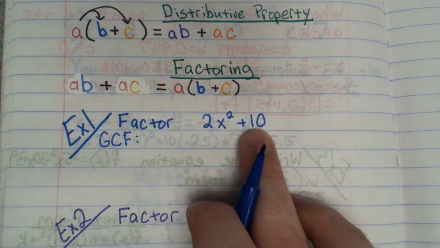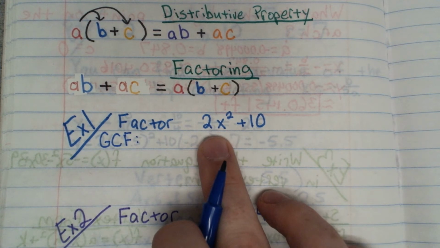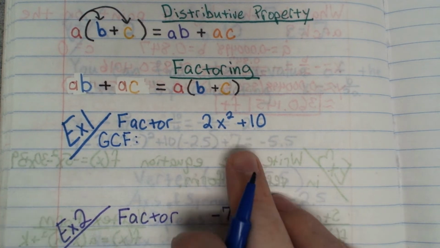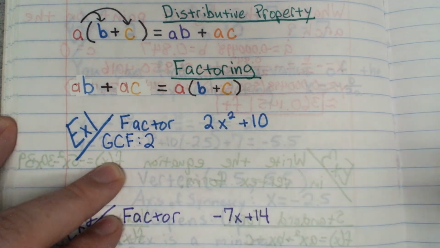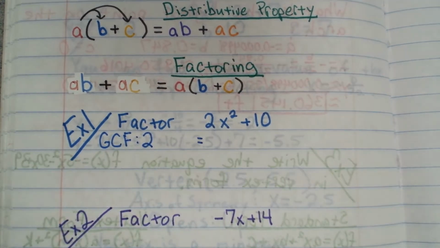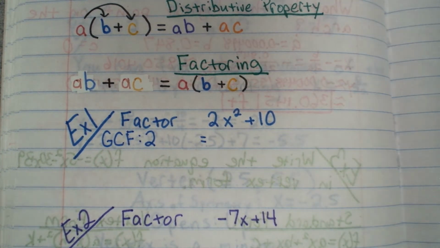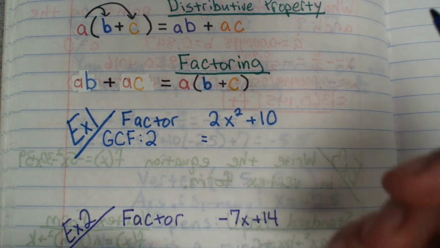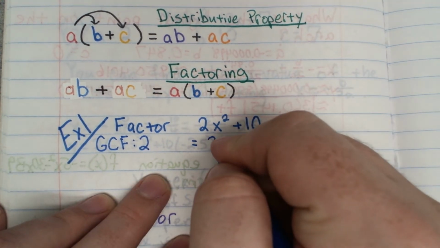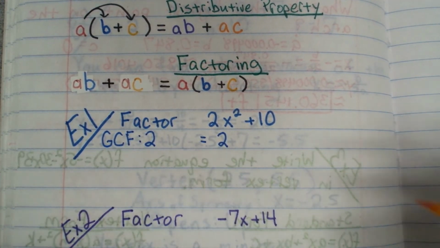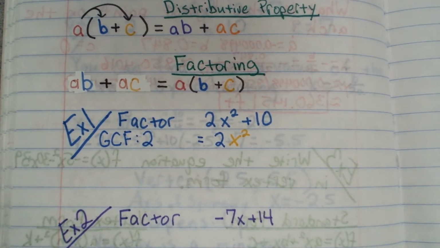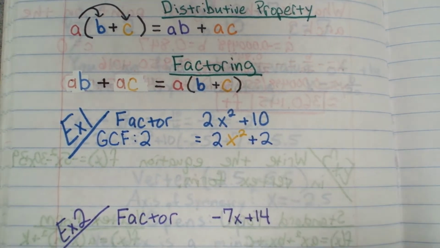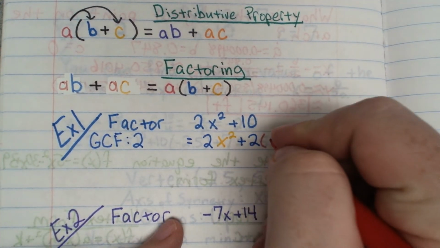The largest thing that goes into 10 is 10, but we should clearly know that 10 does not go into 2. On the other hand, the biggest thing that goes into 2 is 2, and 2 also goes into 10. So I know that the greatest common factor of these two terms is 2. I'm going to write a little bit of extra work here so that we can watch the process go through, but normally I would not write this much work out. 2x squared is written as 2 times x squared, and 10 can be written as 2 times 5.